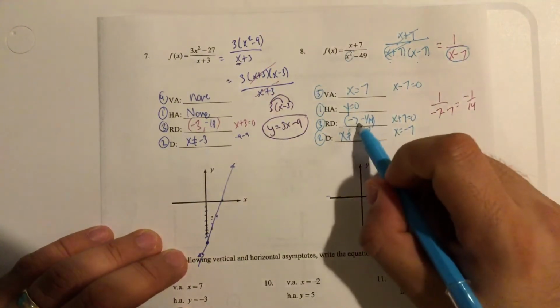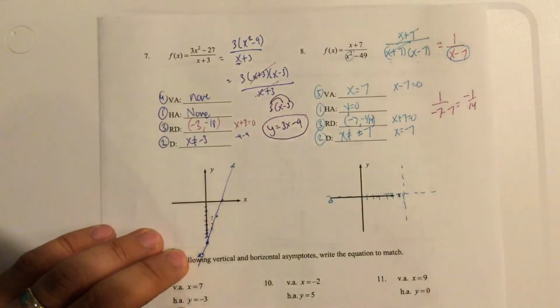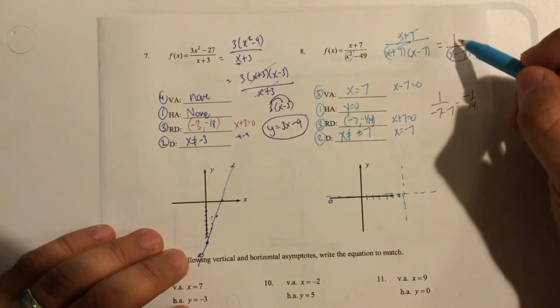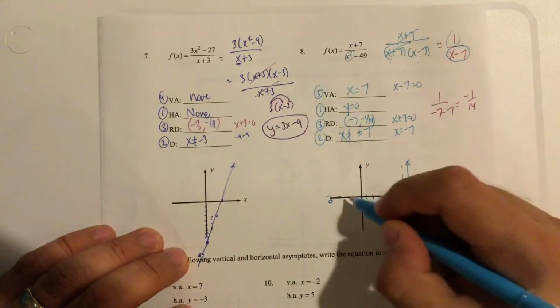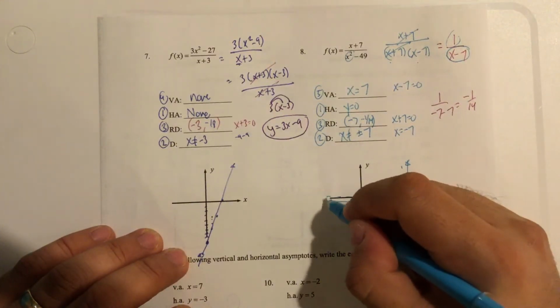And we have a hole at -7 and -1/14. So it's somewhere down here. Now, what a hole allows us to do is we don't actually need to test the point anymore to make sure it doesn't work. And also, I can use my simplified equation. A is +1, so they should be in quadrants 1 and 3, which is exactly where the graph is. So it's going to be in quadrants 1 and 3.